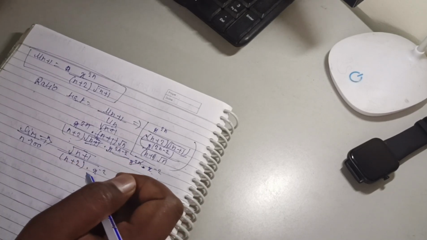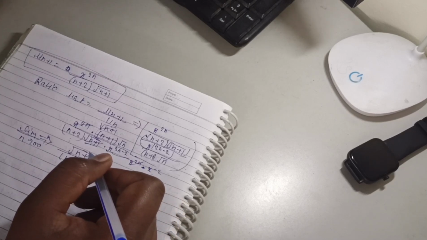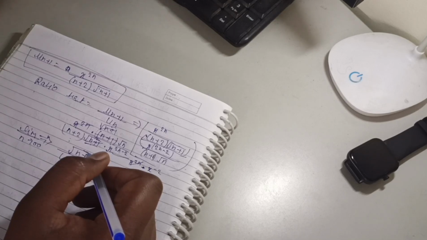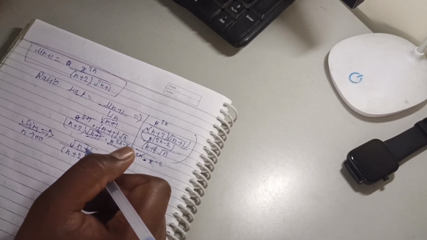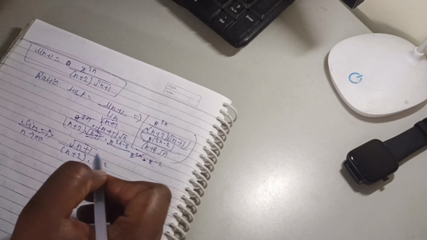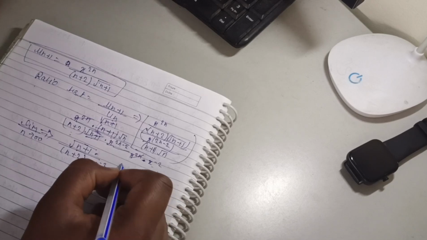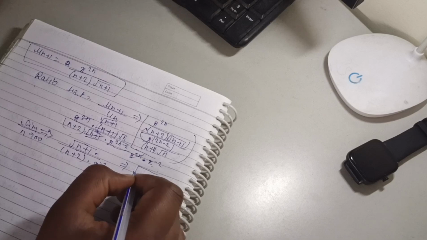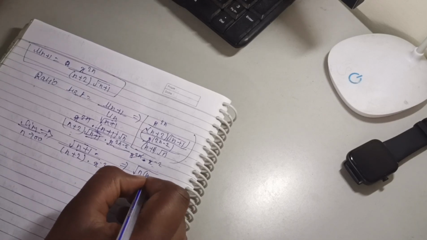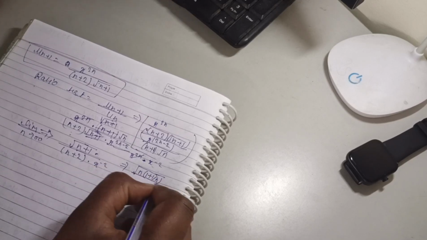So what can we do here is, we need to take n common. So how will we take this? n into 1 plus 1 by n, this is all in root.